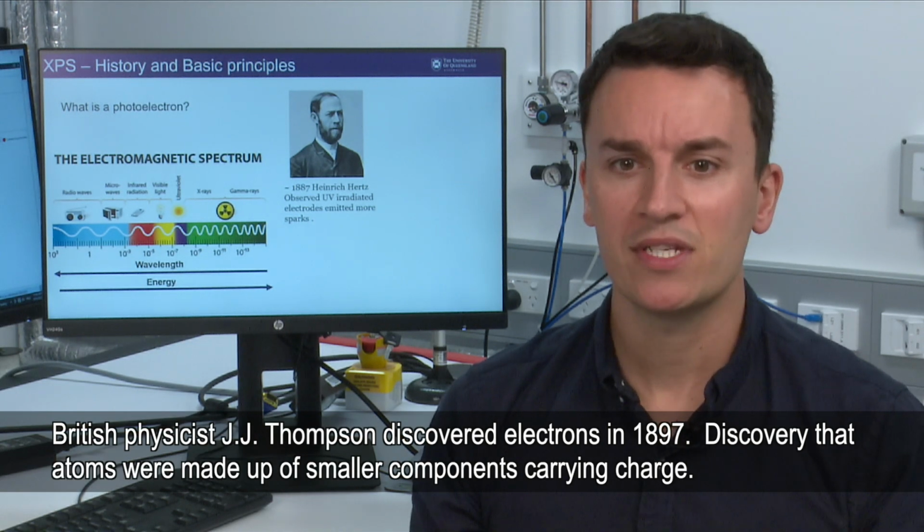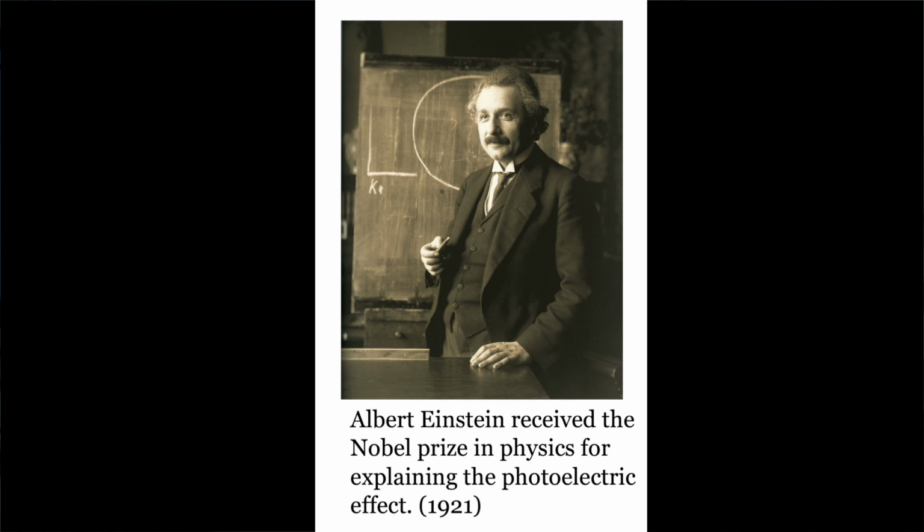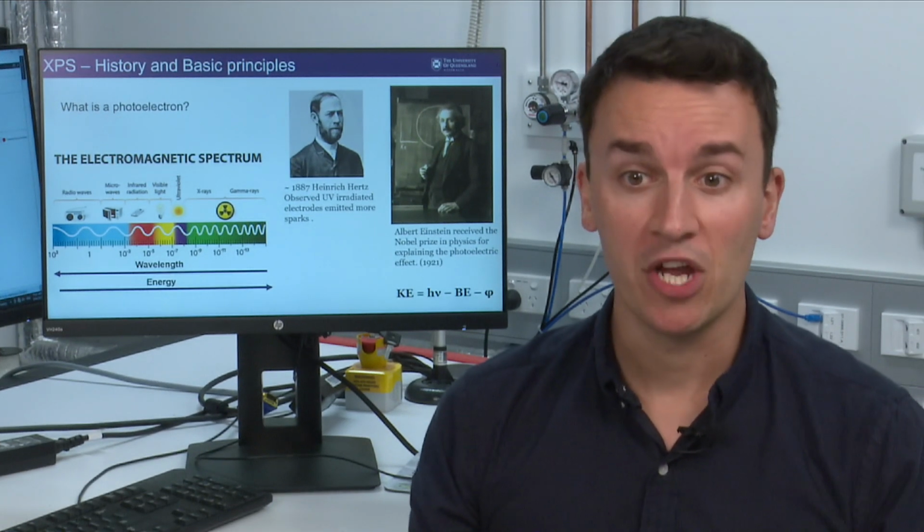Thomson discovered electrons. The initial concept was that these were sort of small bodies carrying charge, but it wasn't until Albert Einstein came along 30 years later that he was able to basically say that the energy of the electrons that comes off is related to the light. And then he came up with this equation, that's what he won the Nobel Prize for.